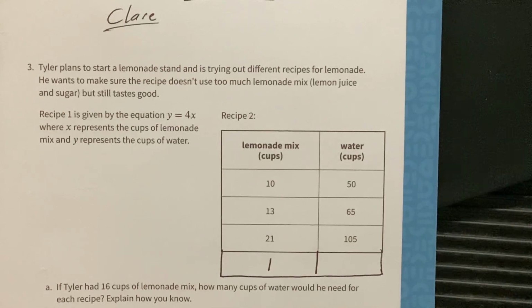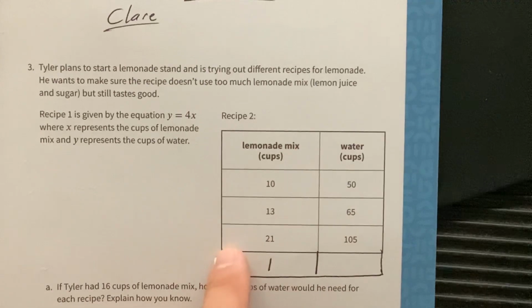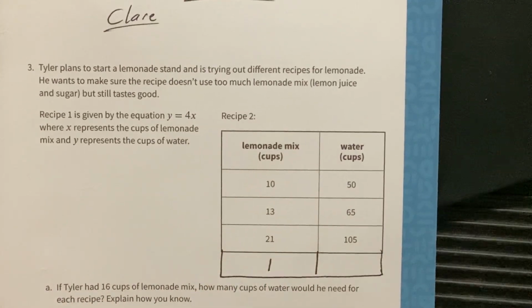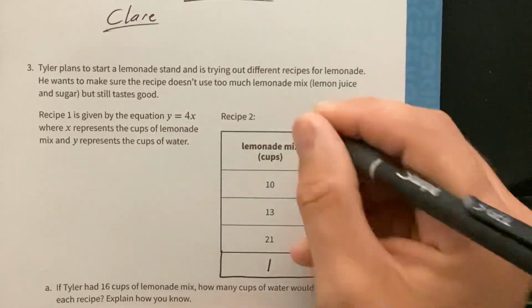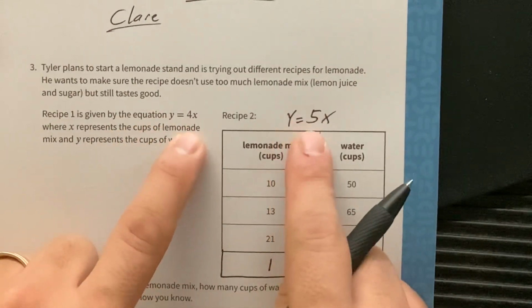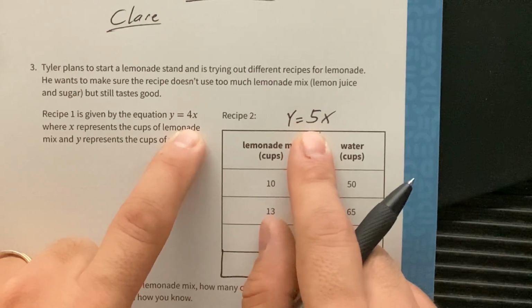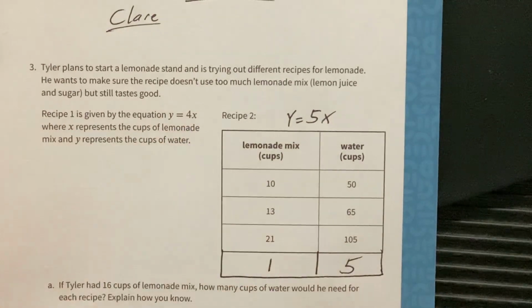How do you get that? Second number divided by the first, second number divided by the first, and we get 5. So this equation would look like this. This is what we're comparing. Taking 5 times this number.